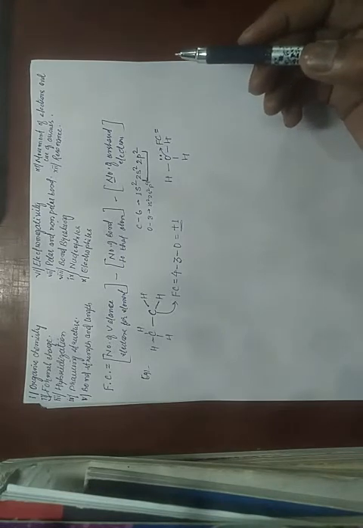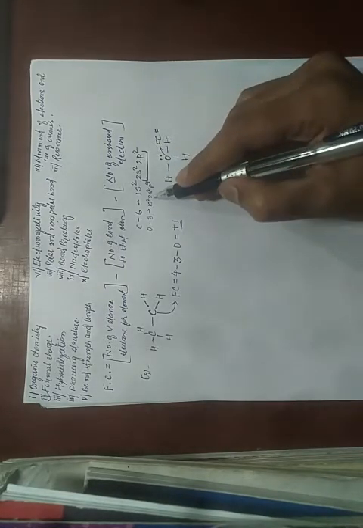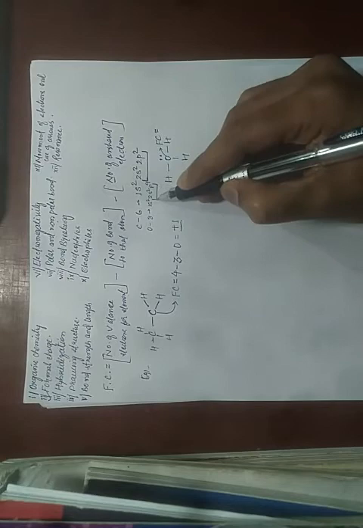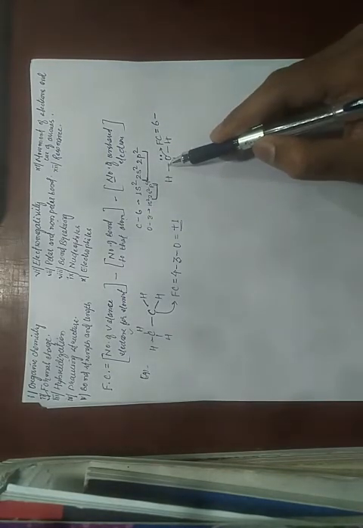So in the outermost shell it has 6 electrons, which means the number of valence electrons is 6, minus the number of bonds to that atom. How many bonds are there? 1, 2, 3. 3 bonds you can see.